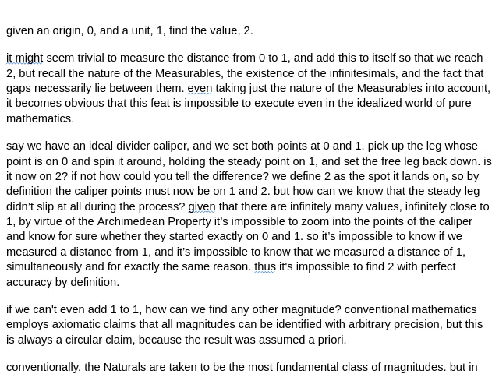Even neglecting this, say we're just working with the reals in the Dedekind completeness sense, even taking just the nature of the measurables or their abstraction, the reals, into account, it becomes obvious that this feat is actually impossible to execute even in the idealized world of pure mathematics.